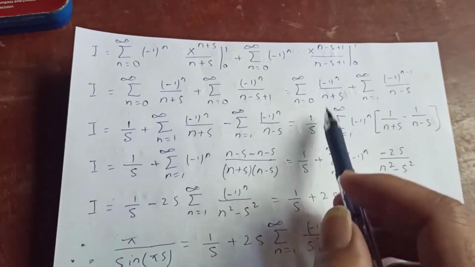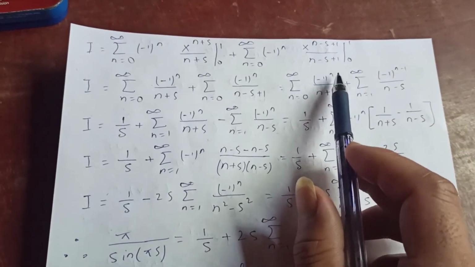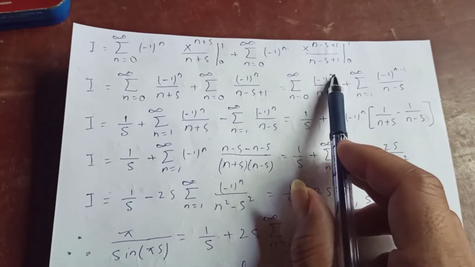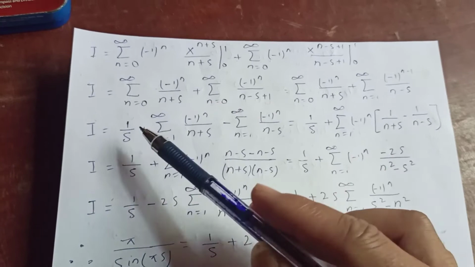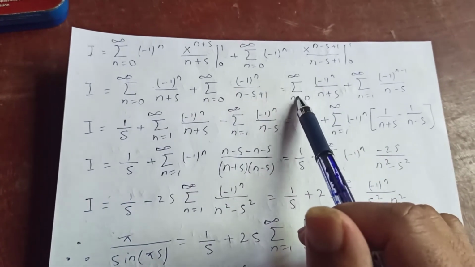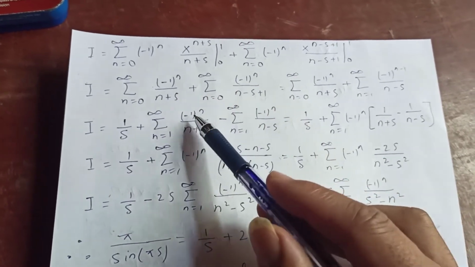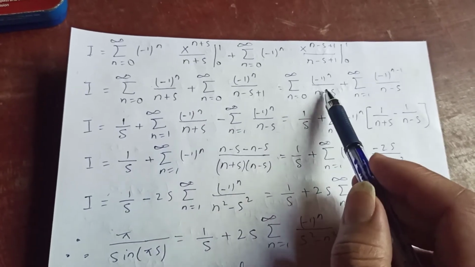At n equals 0, minus 1 to the 0 is just 1, and this is 0, so we are left with 1 over s. So 1 over s plus the sum from n equals 1 to infinity of minus 1 to the n upon n plus s.